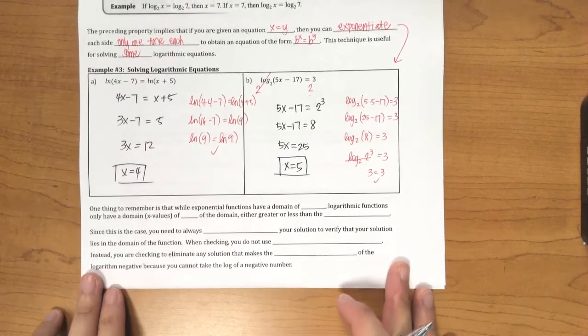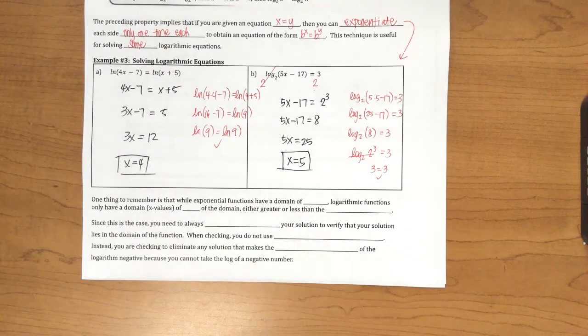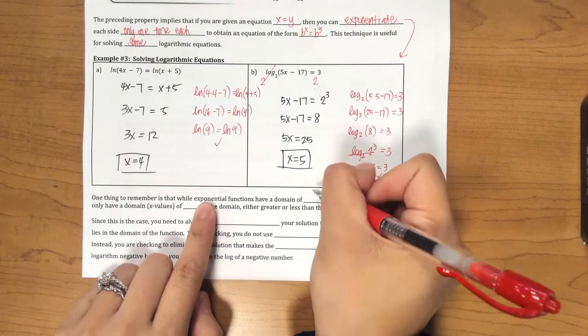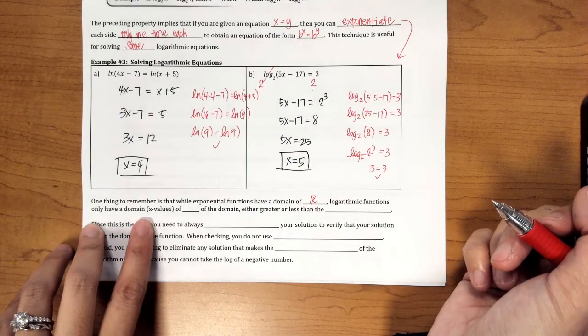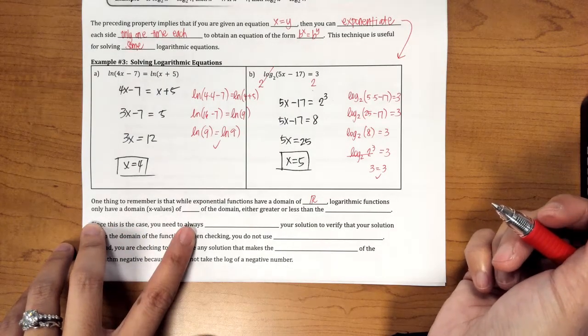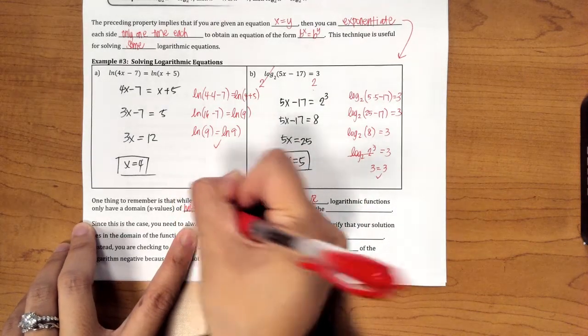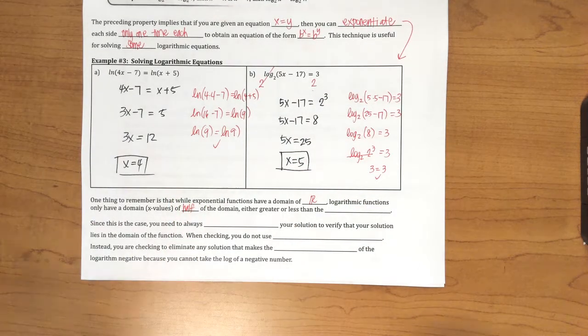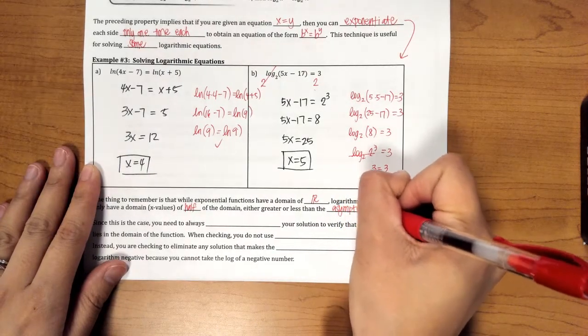So to wrap this up, we're not going to do another problem that this applies to, but let's talk about domains a little. One thing to remember is that while exponential functions have a domain of all real numbers, logarithmic functions only have a domain or x value of half of the domain, either greater or less than the asymptote, right?